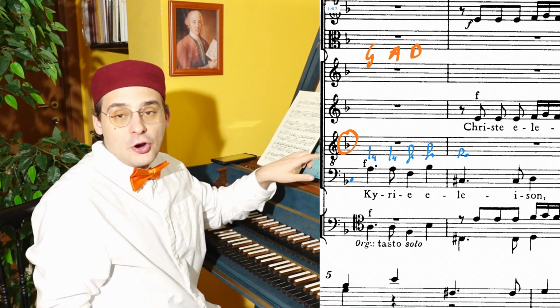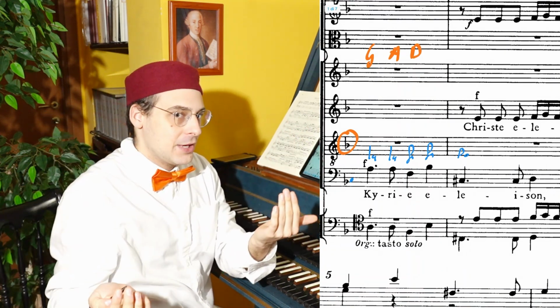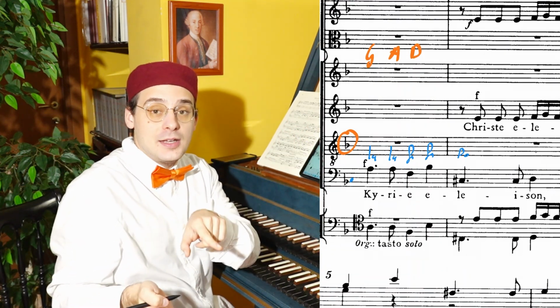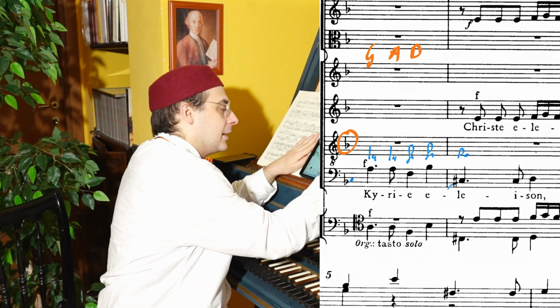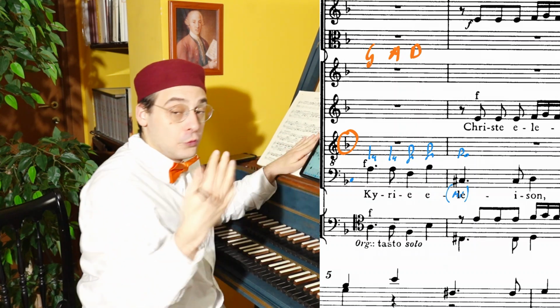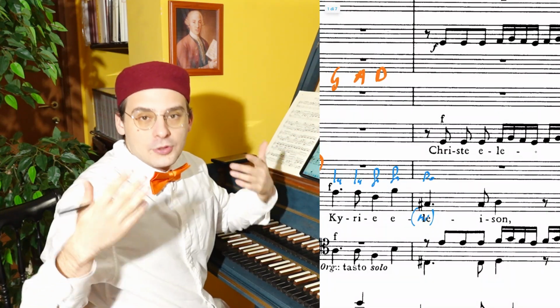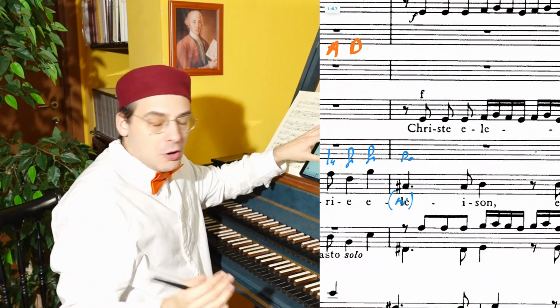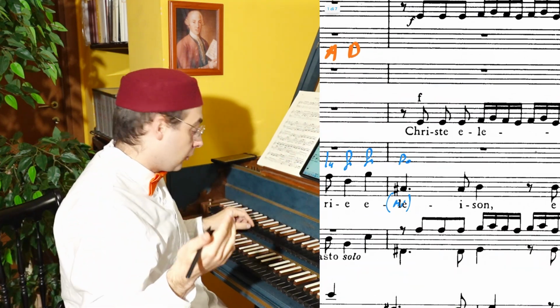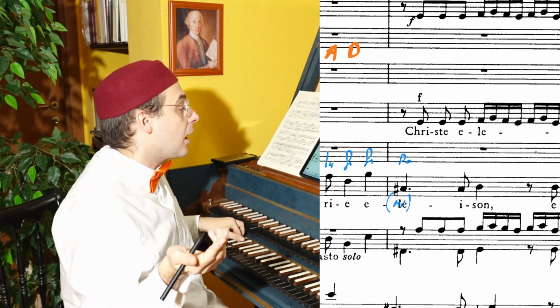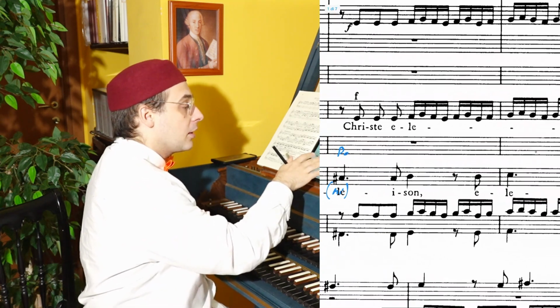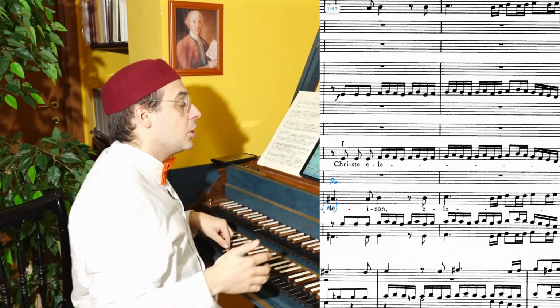Of course, this Do we can say takes the nature of Mi, since it has the sharp. So it's a ficto, false Mi, on the syllable Do, so we can also say Do, but thinking of the ficto false semitone, Mi, Fa, Do, Re, Mi.